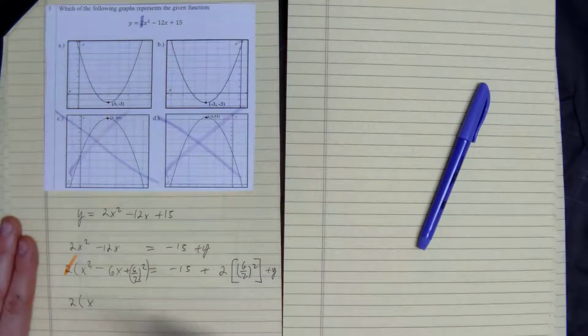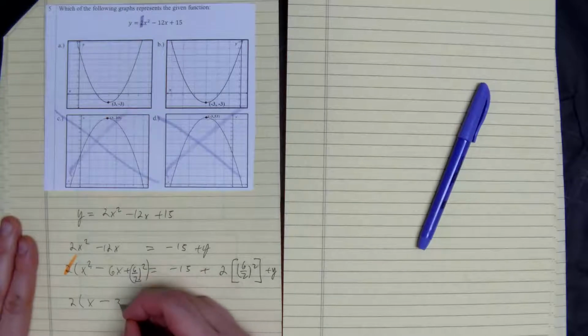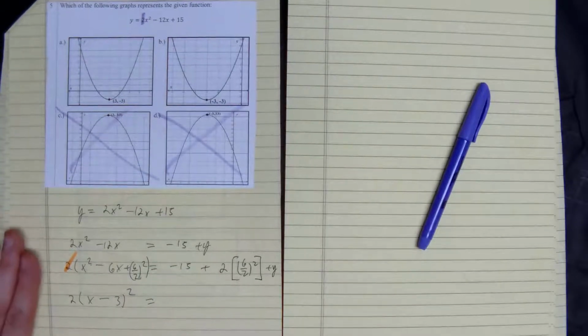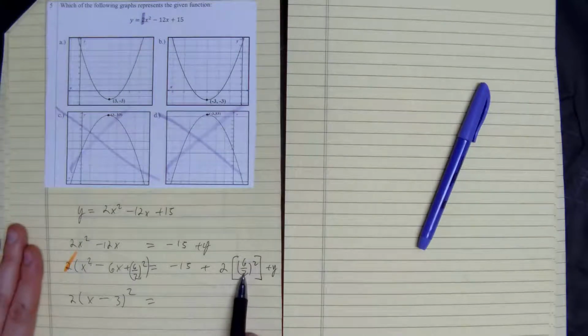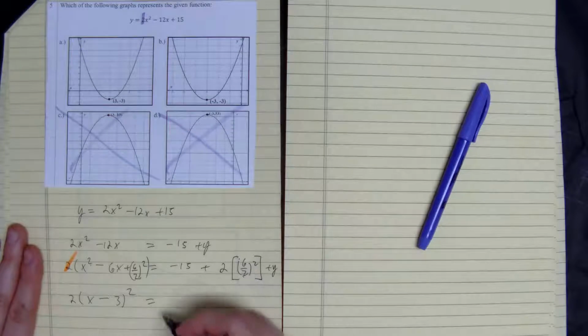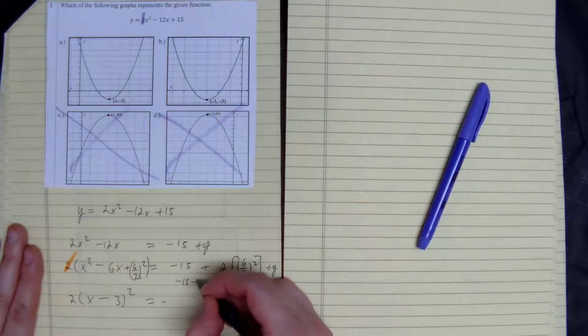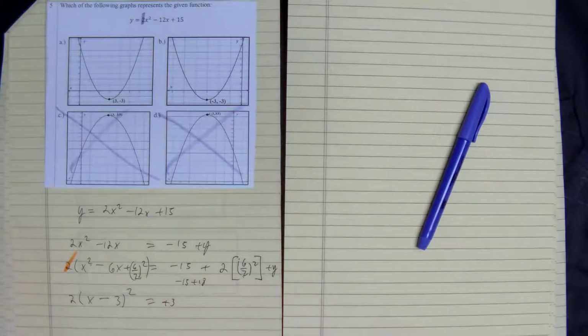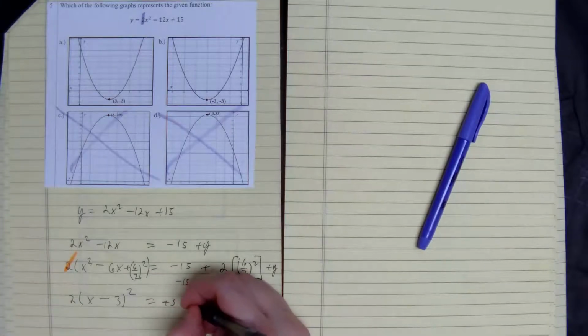Then from here we get x minus 6 divided by 2 is 3 squared equals, 6 divided by 2 is 3. 3 squared is 9, 2 times 9 is 18. So we get negative 15 plus 18. We get plus 3 plus y.